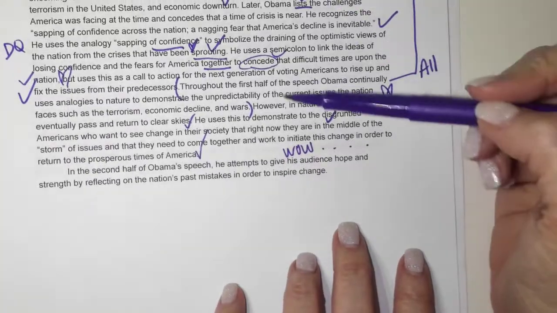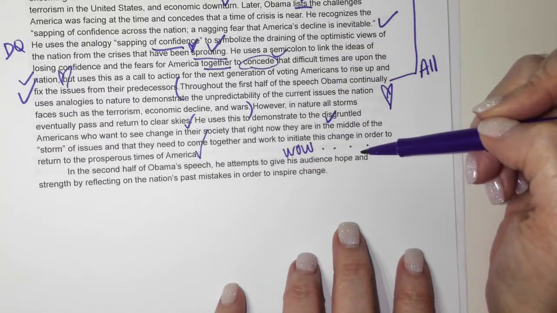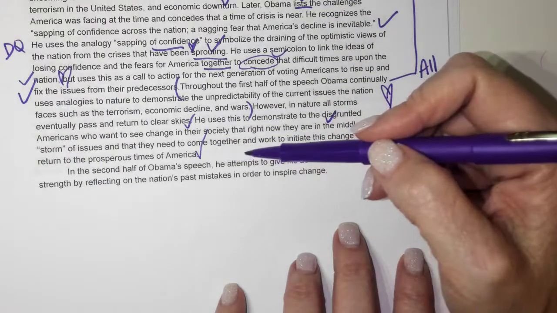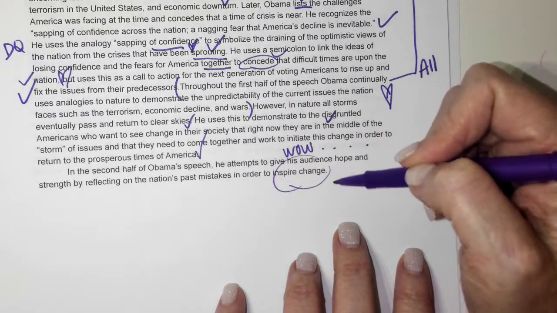In the second half of Obama's speech, he attempts to give his audience hope and strength by reflecting on the nation's past mistakes in order to inspire change.